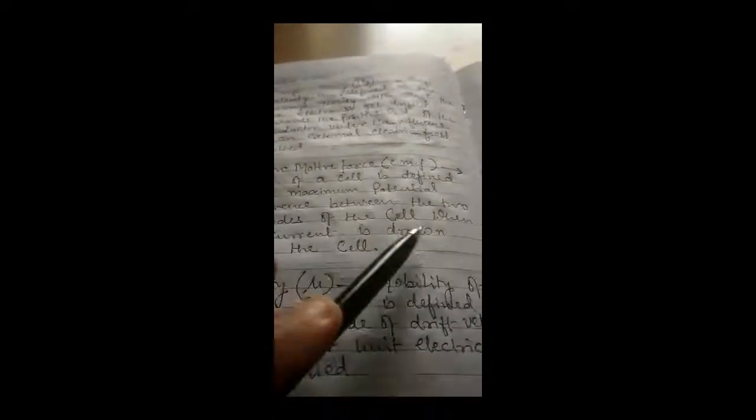Then the next term is known as electromotive force. In short, we can call it EMF. The EMF of a cell is defined as the maximum potential difference between the two electrodes of the cell when no current is drawn from the cell.